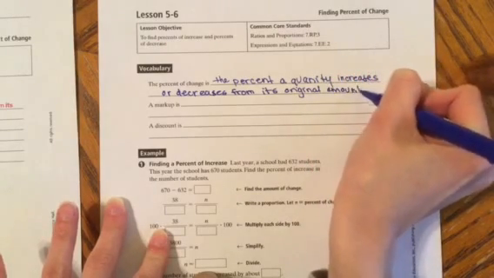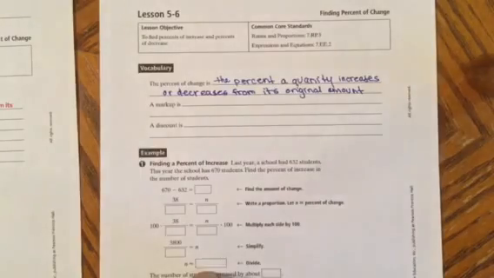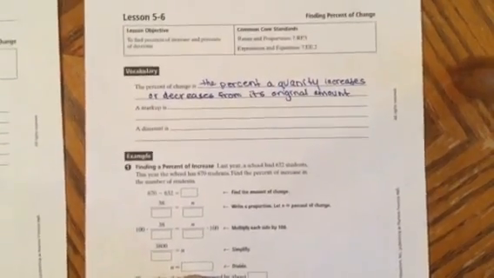Oftentimes you're going to see percent of change in sales.